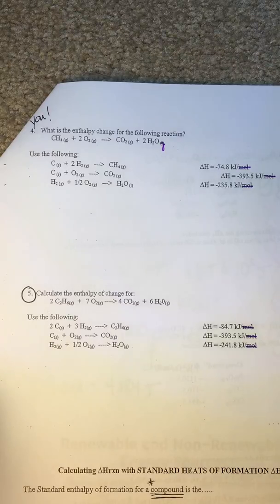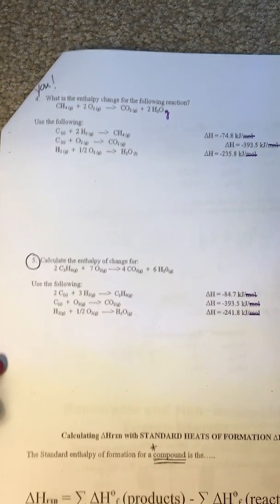Sorry, noticing some typos, but that's good. Can we recognize little errors and typos in things? That's really good work if we can do that.